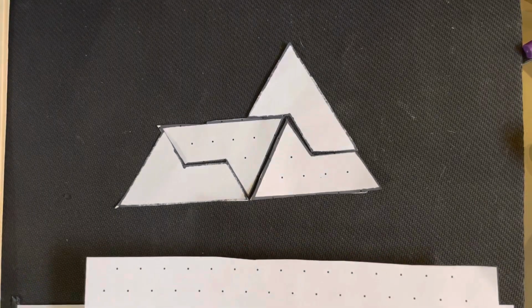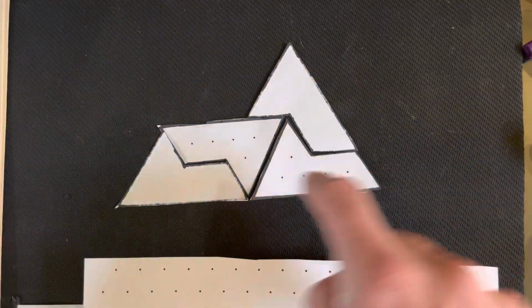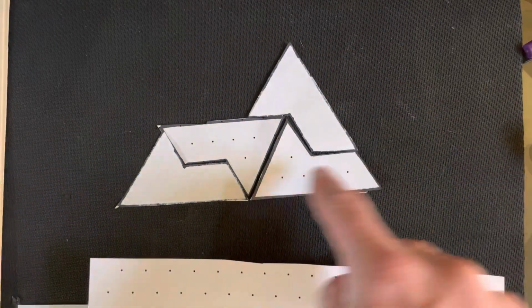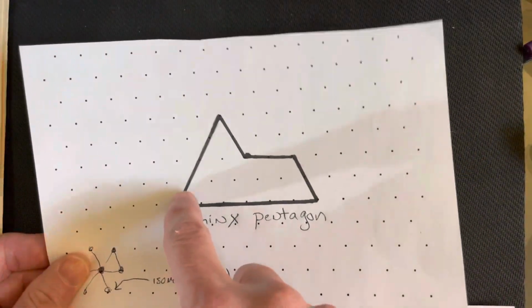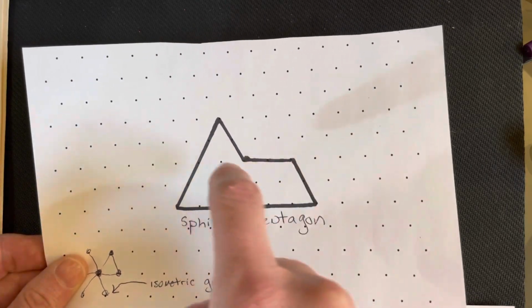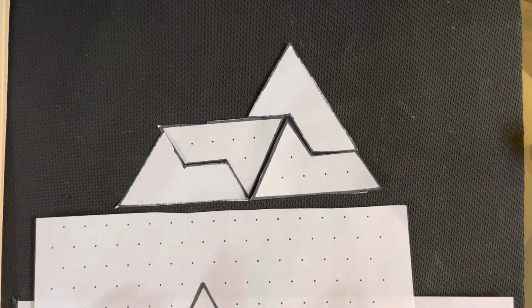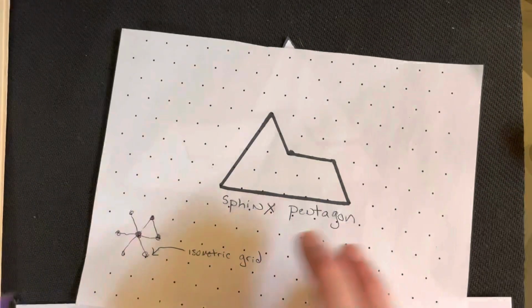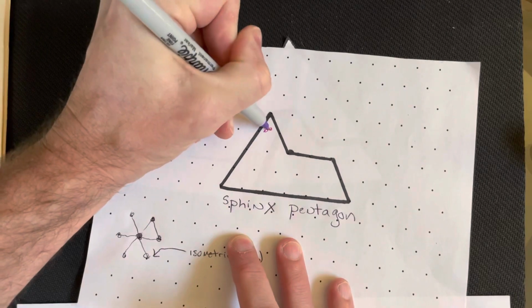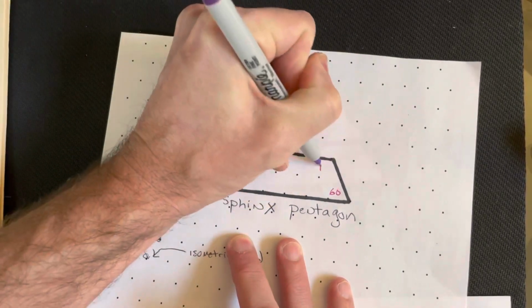Similar figure means all the corresponding angles are the same. So notice all of these angles are 60 degrees. In the original, I've got 60, 60, 60. This angle is 120. And this angle here, let me write them. So I've got 60, 60, 60, 120.